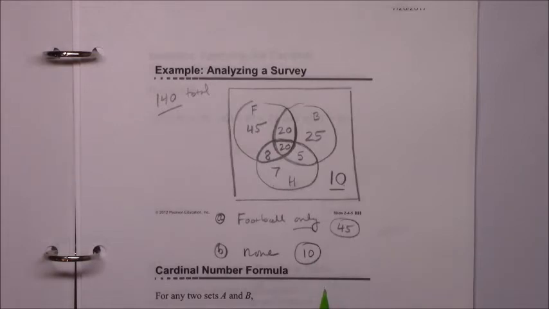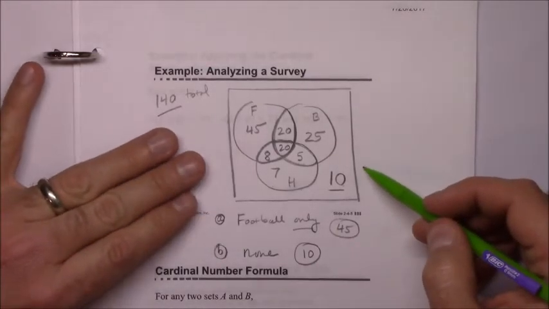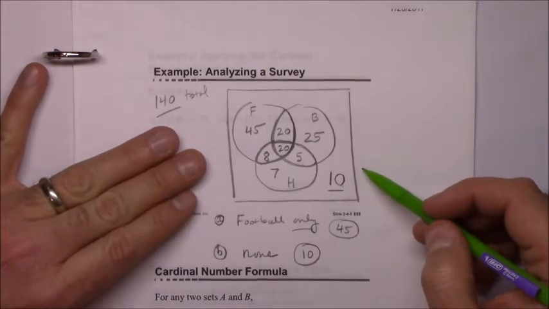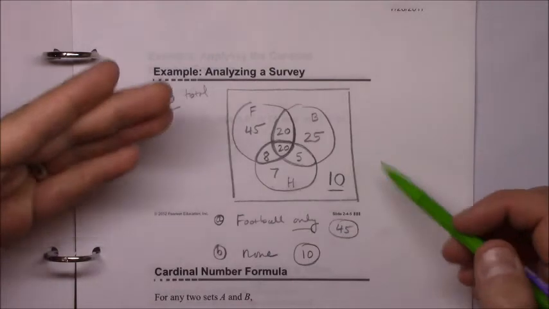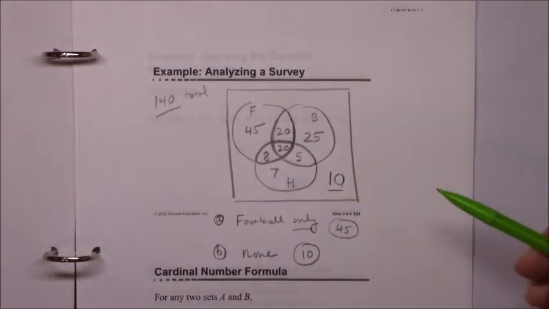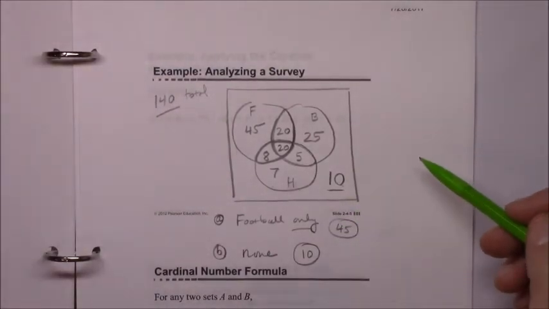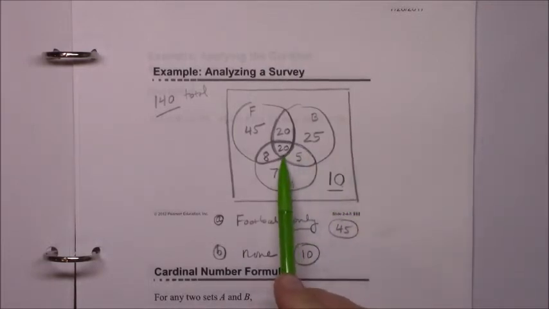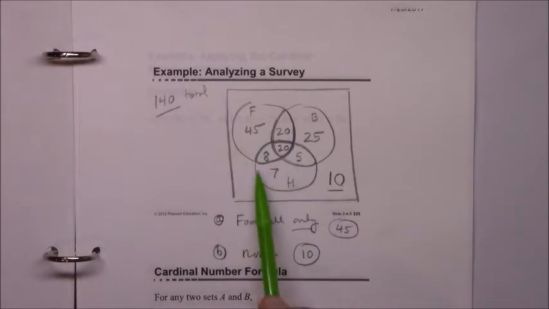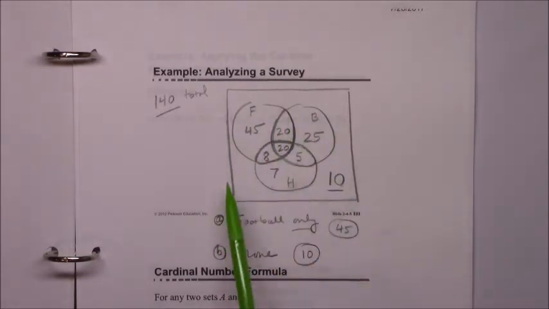It's really, really useful for these survey style problems to organize the information into a Venn diagram. And once you have the complete picture, it makes it so much easier. You could really answer any questions they throw at you at this point. My biggest piece of advice with a problem like this, start in the center and then work your way out from there.